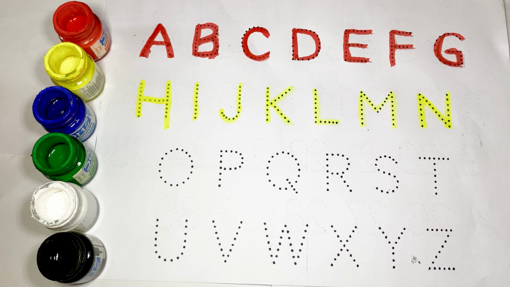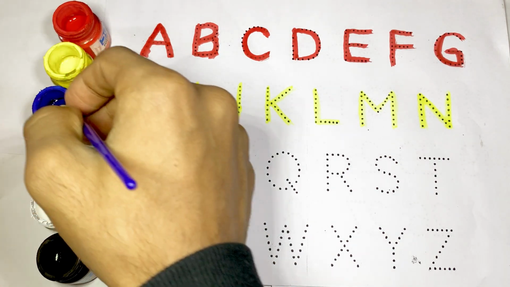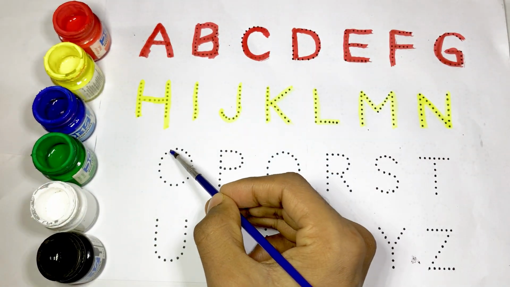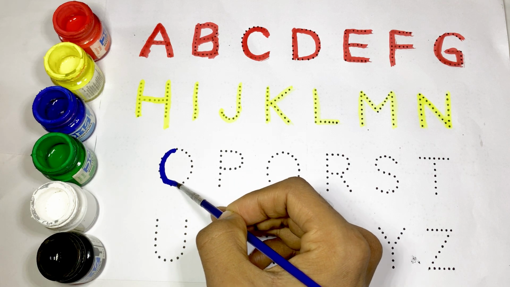Kids, now O. The alphabet O, the hue is blue color. Blue color. This is O. O for orange.